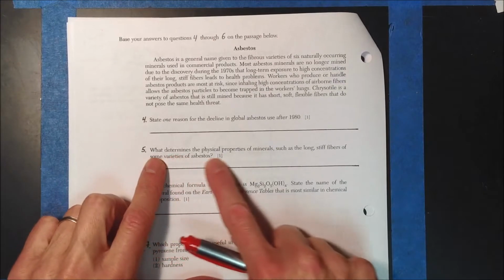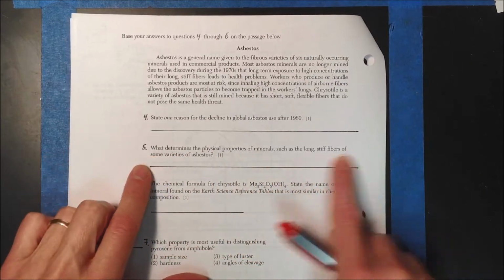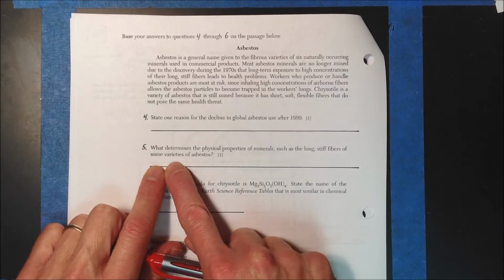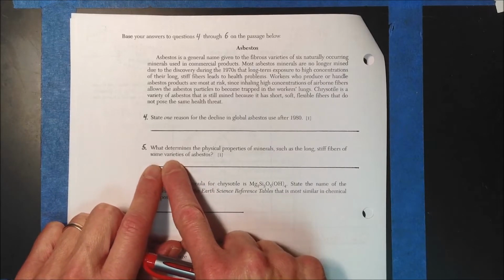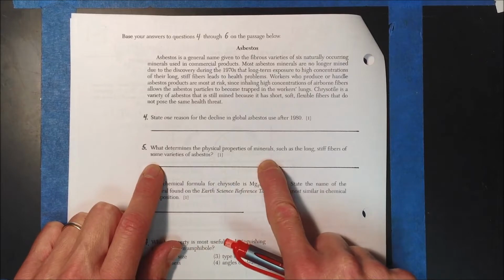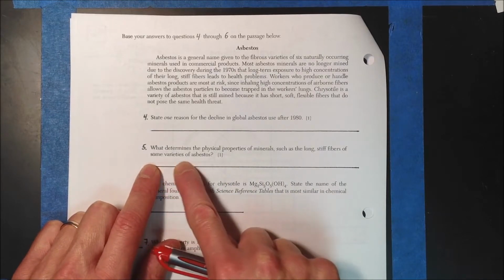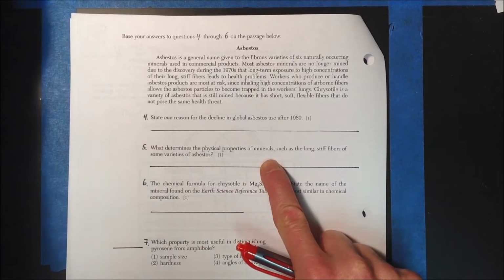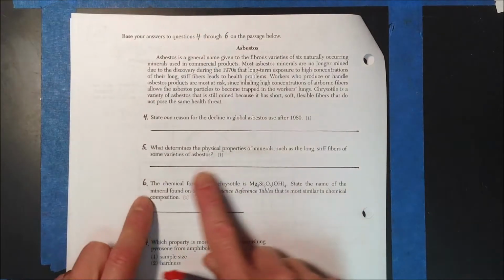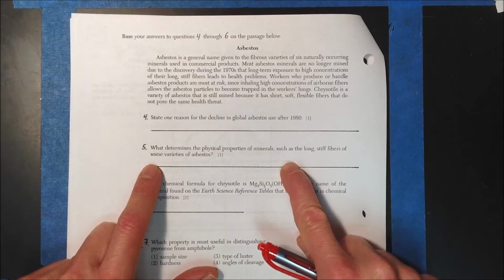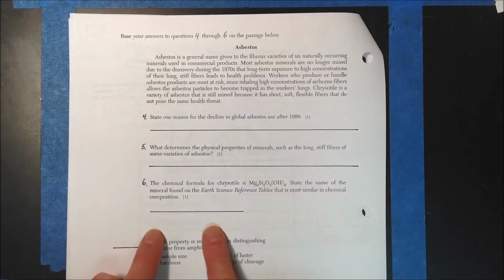Number 5. Determine what determines the physical properties of minerals, such as the long, stiff fibers of some varieties of asbestos. Best answer is, you could say, the atomic structure of the minerals, the internal arrangement of atoms, how the atoms are bonded together, but we usually like to say atomic structure or internal arrangement of atoms. That is what matters and gives it the mineral's properties.